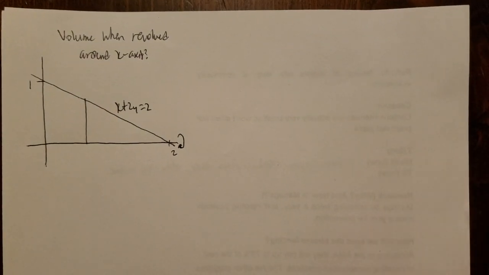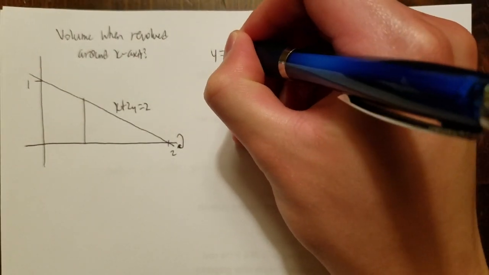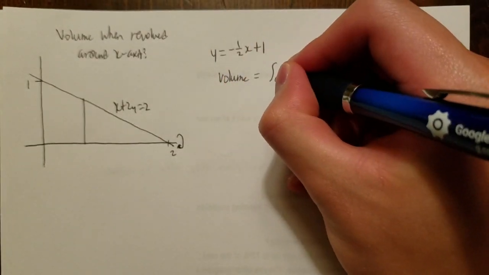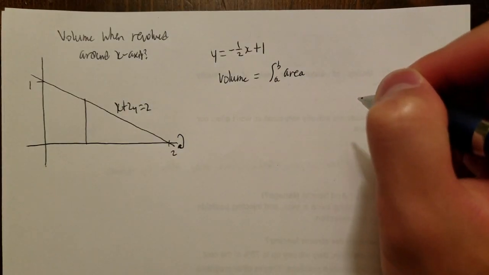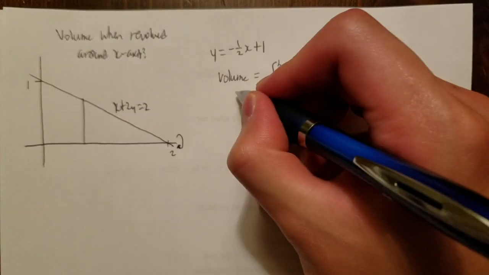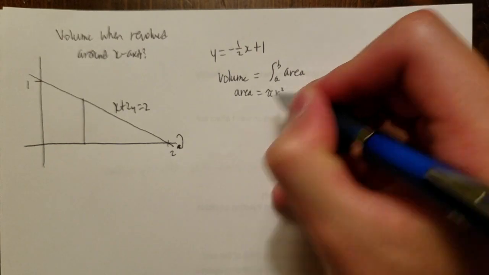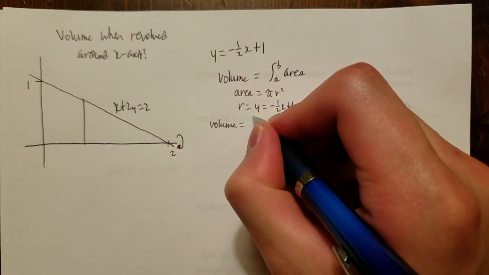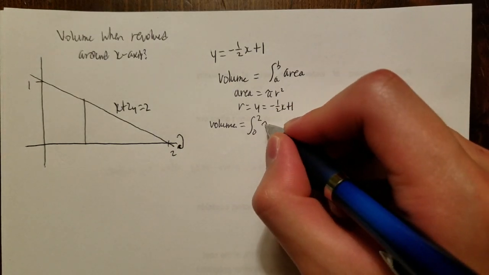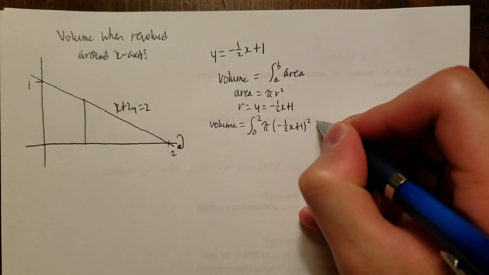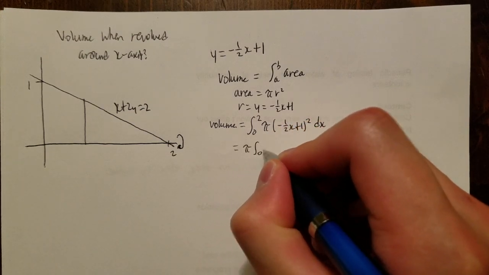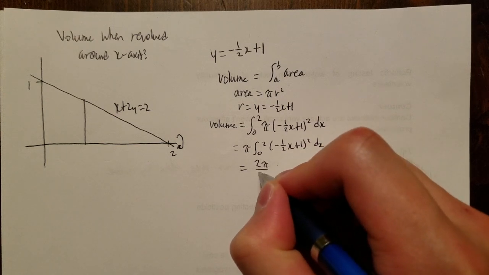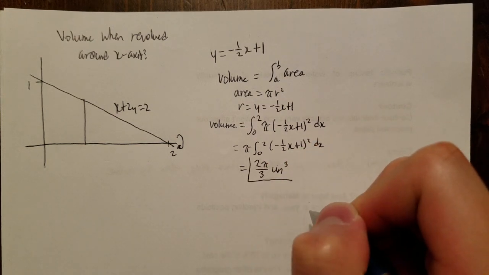The first step of this problem is to solve your equation with respect to x, because you are rotating your solid around the x-axis. The next step is to plug your equation into the volume formula, which is volume equals pi times the integral from a to b of f of x squared dx. Your a and b values are 0 and 2, because that is where you are integrating from. Next, you must plug your equation into the formula, and then solve for the volume. Once you solve for the volume, you will get a value of 2 pi over 3 units cubed.